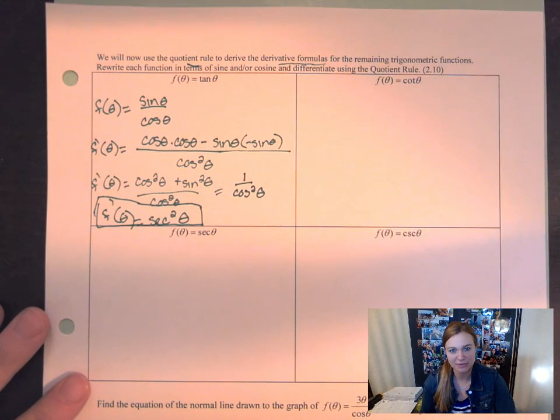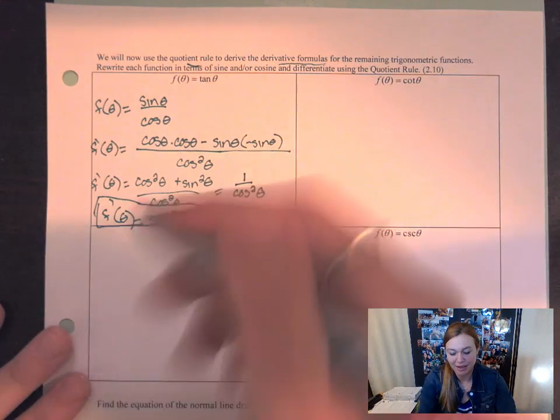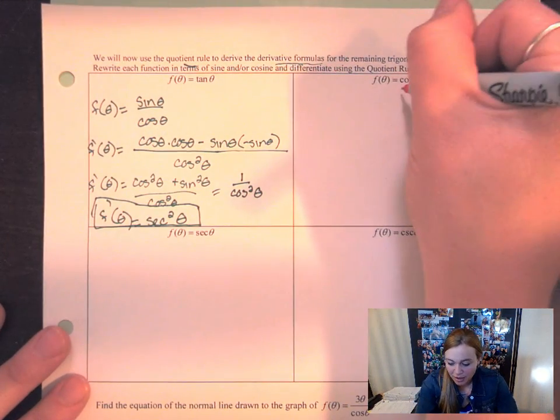What's the derivative of tangent? It's secant squared of theta. Don't forget that. You always need an angle. Okay, let's try another one.